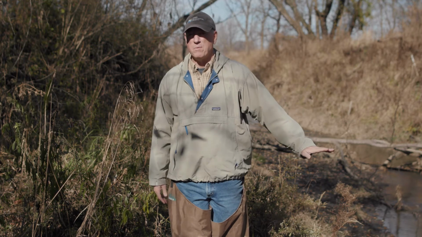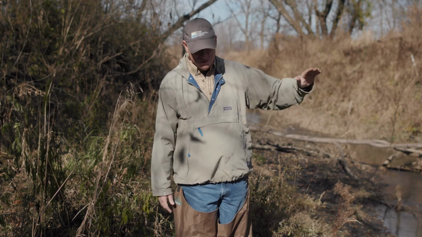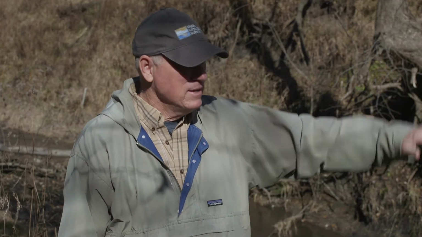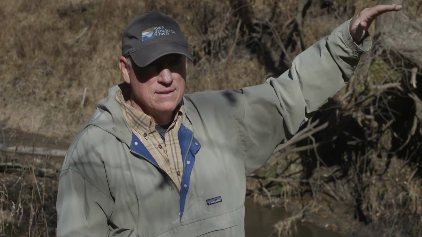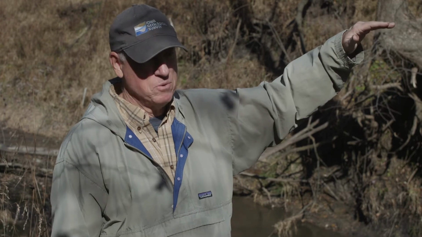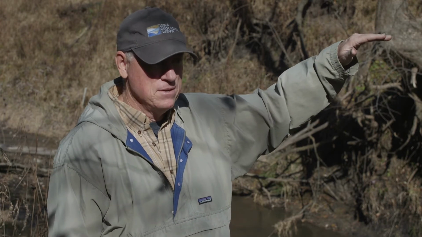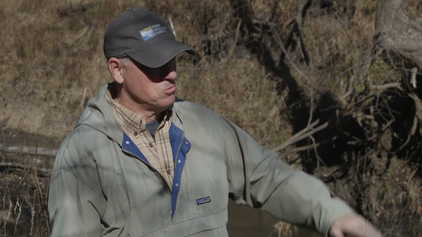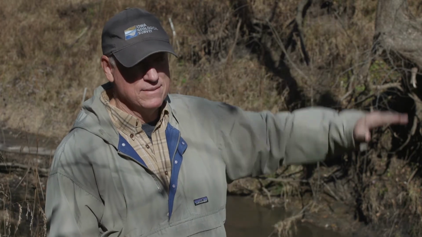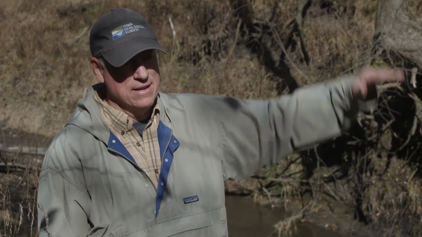So the incision that we see here is a combination of down cutting because of the high energy water, in addition to filling some of the bank height just because we have a lot of post-settlement deposition. So we're accumulating this level of incision down to 10 or 12 feet, with half of it being the down cutting and half of it being the deposition on top.